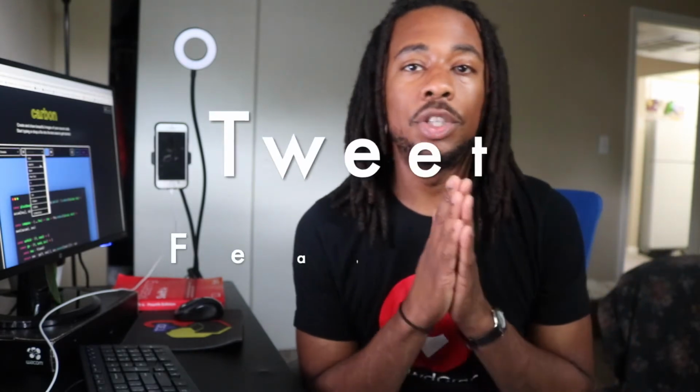Finally, the last benefit I should say, is the tweet feature. The tweet feature allows you to instantly send whatever you're working on to your Twitter feed just like that. All you gotta do is hit that little blue button in the corner that says tweet, and it's gonna send your image to your Twitter feed.